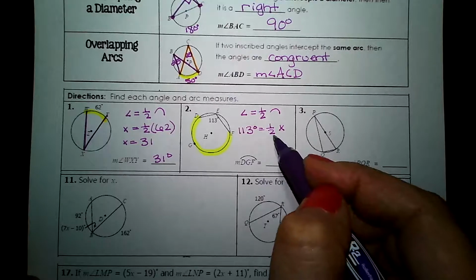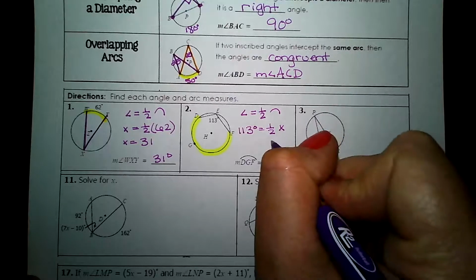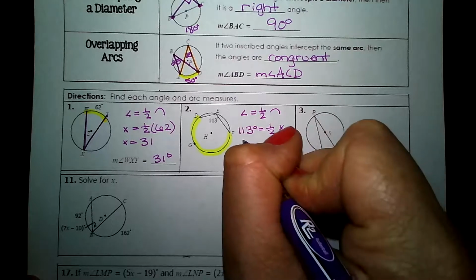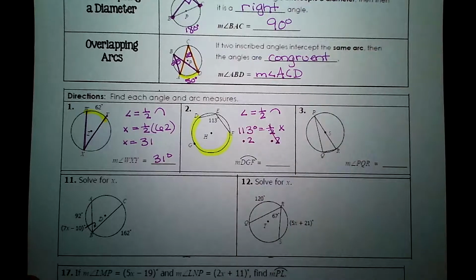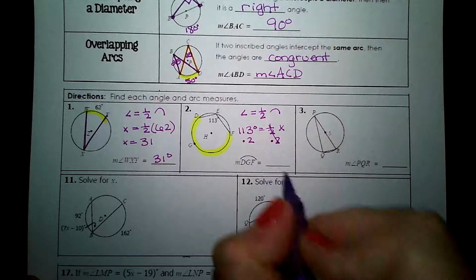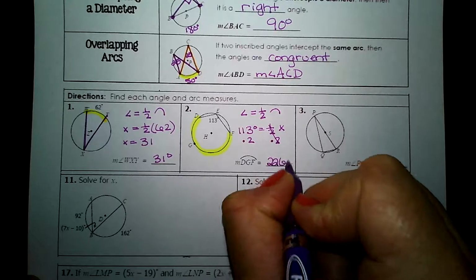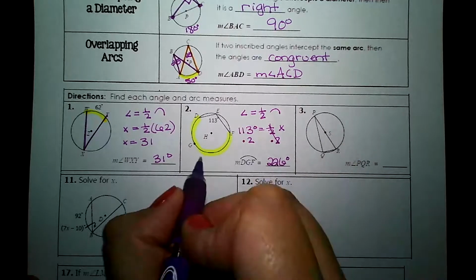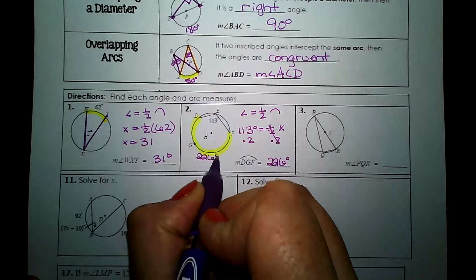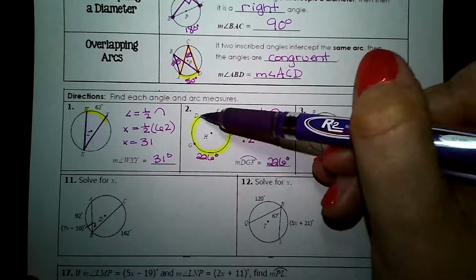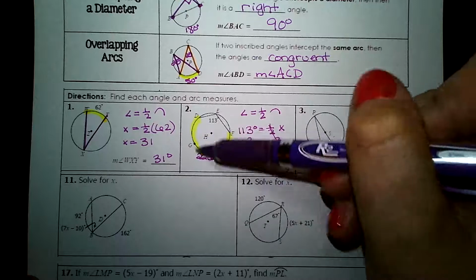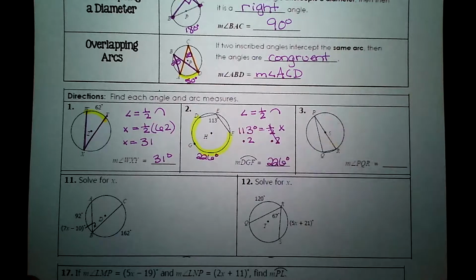Okay, so how do I get rid of this 1/2? Well, I'm going to multiply both sides times 2, because half and 2 will cancel each other out. 113 times 2 is 226 degrees. I hope that value makes sense to you, because a major arc like this has to be more than half of a circle. It's a really big curve.